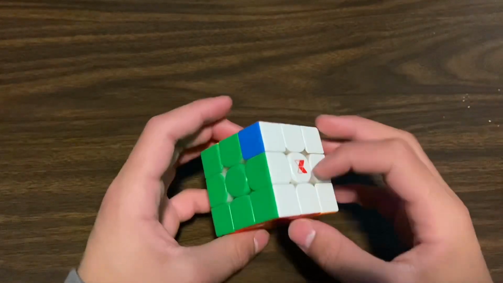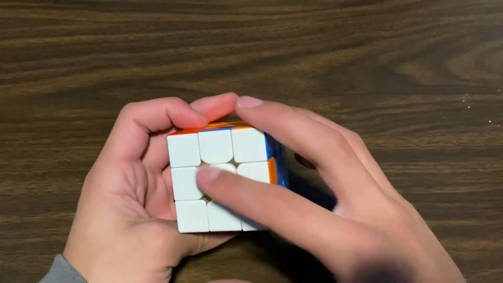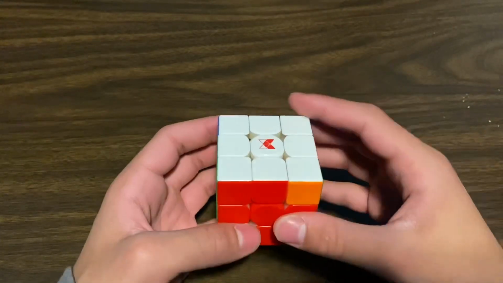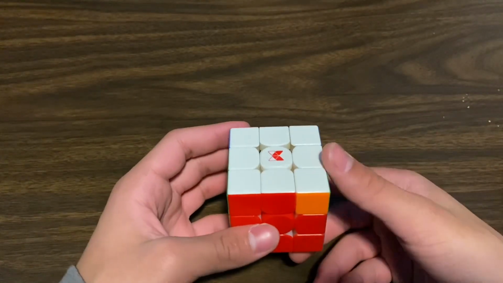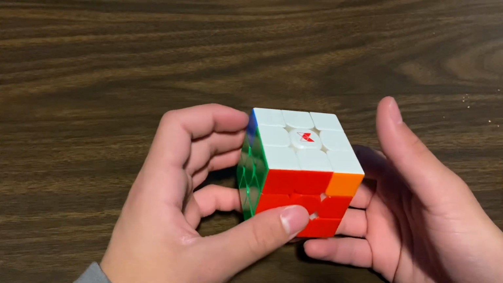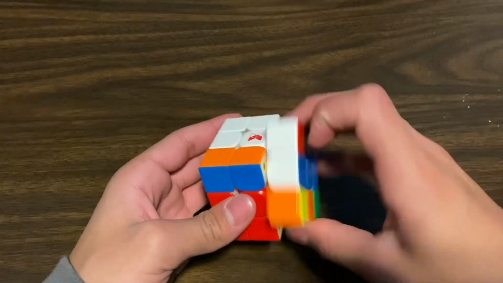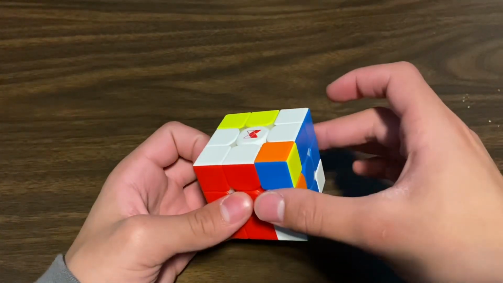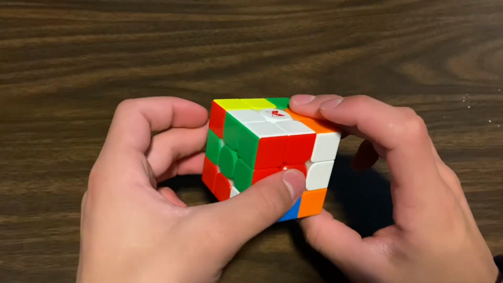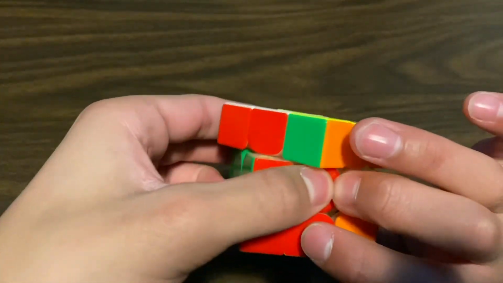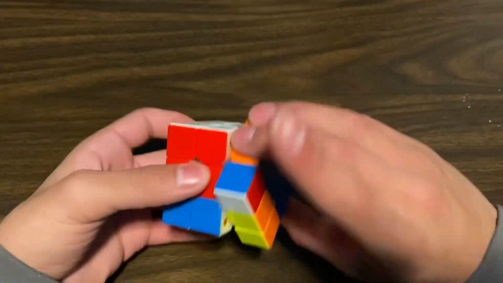The V perm has this A perm block, but it is a diagonal corner swap. The A perm block will stay in the same place, just like the A perm, and my alg for it is pretty bad, but I'm fast at it, so I don't really care. This is the alg. Actually do push here and here at the same time.